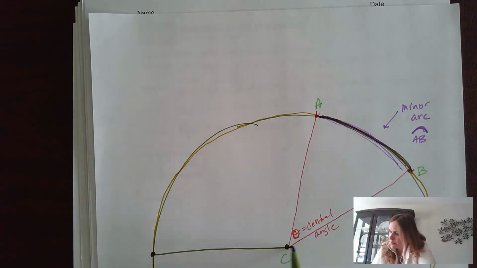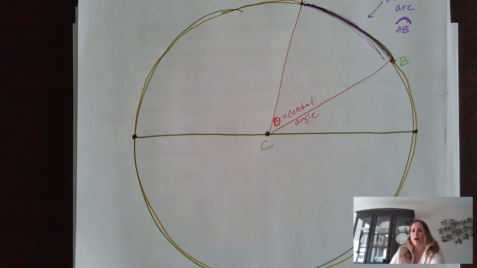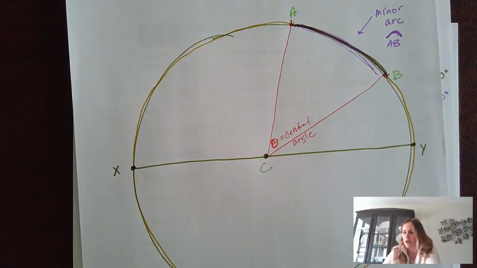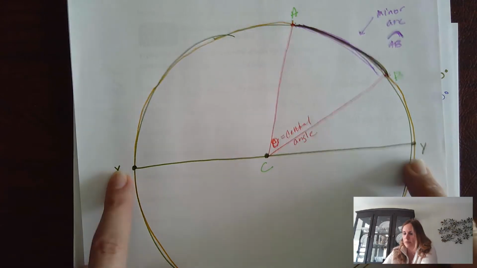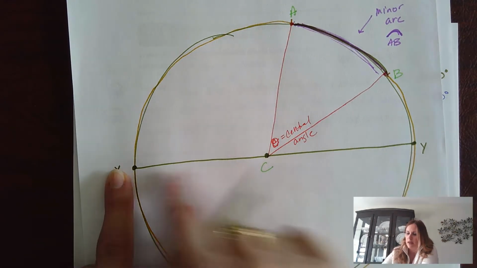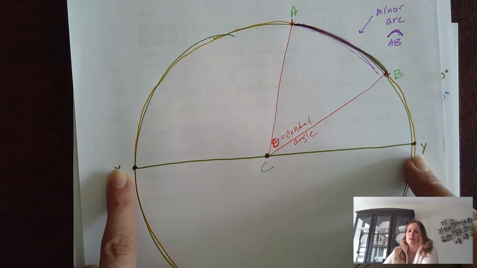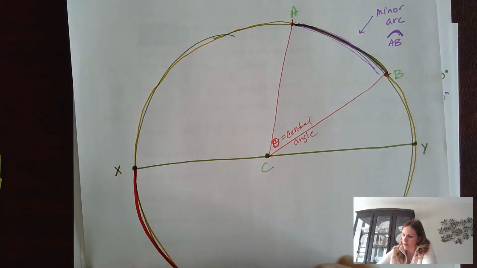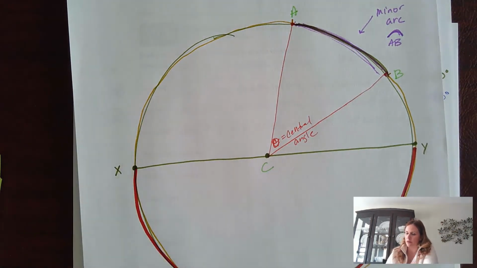let's do this. Okay, so I have my circle here. Let's call this X and Y. Well, first of all, do you know what we call this that I just labeled here, X and Y? This line segment is called what? If you said diameter, then you're correct. So what we're getting at here is that a semicircle includes the diameter of your circle. So the semicircle for this one would be like here. That would be my semicircle.